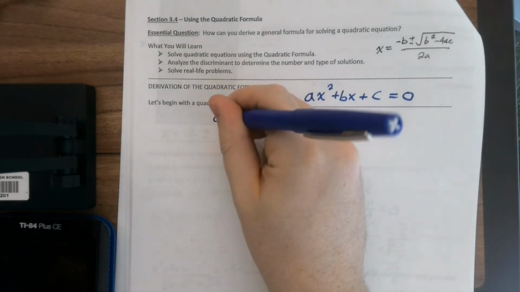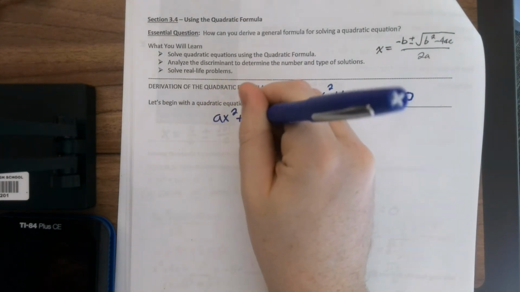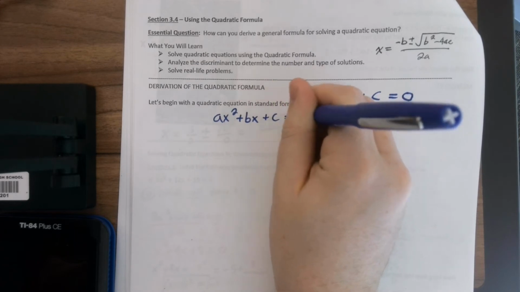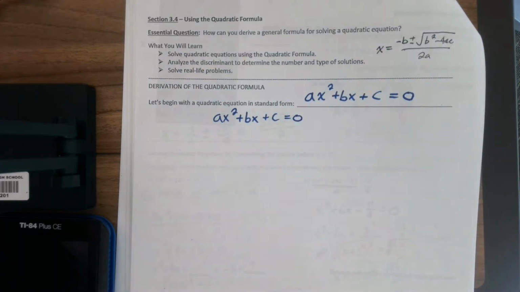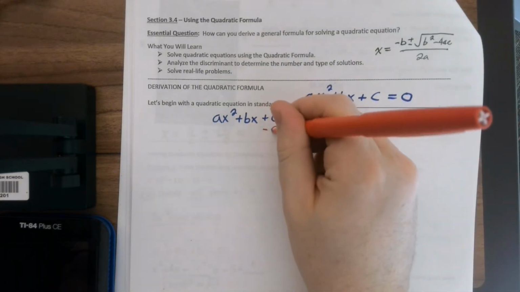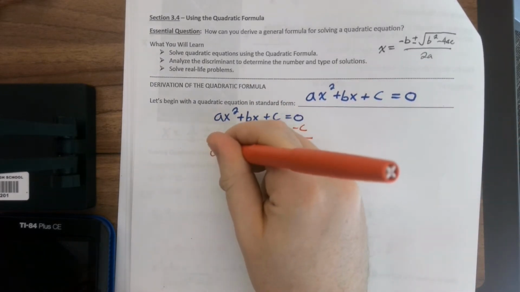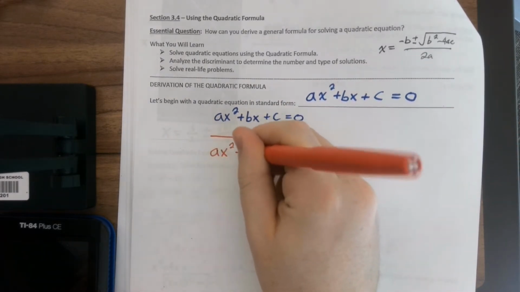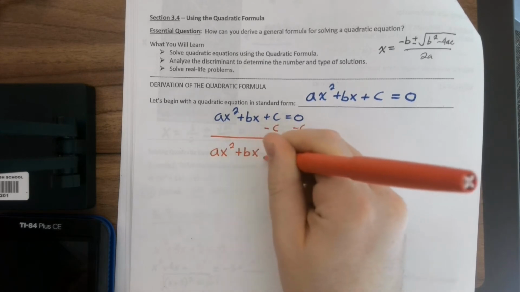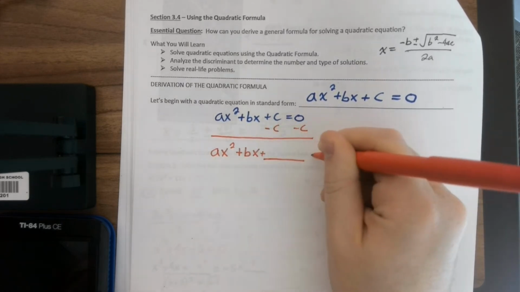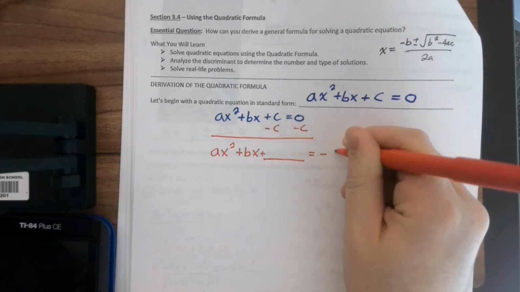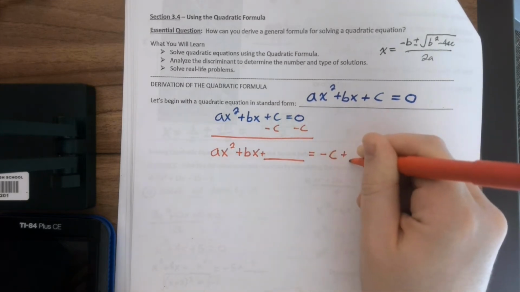So we start with ax squared plus bx plus c equals 0. And we're going to complete the square even without any numbers. Let's see how it's done. We know that to complete the square, the first thing we should do is get rid of our c value and move it to the other side. This will give us some space to put in our own perfect c value. This will be negative c plus some blank.